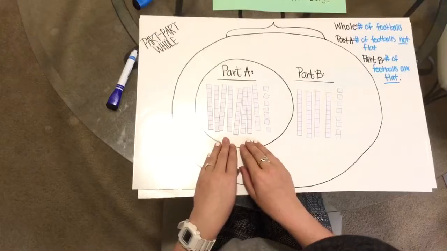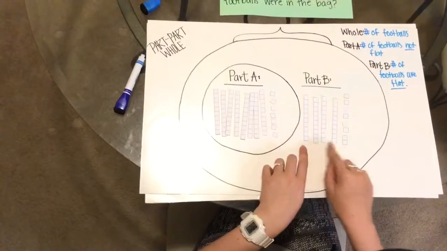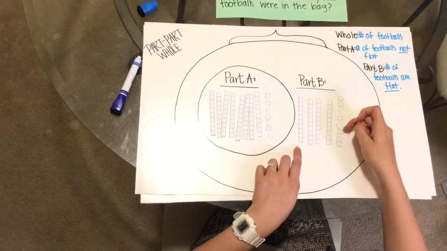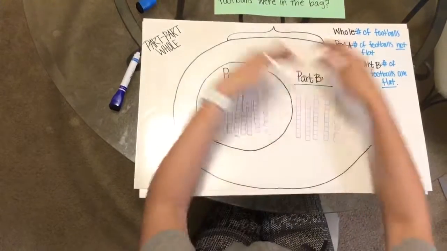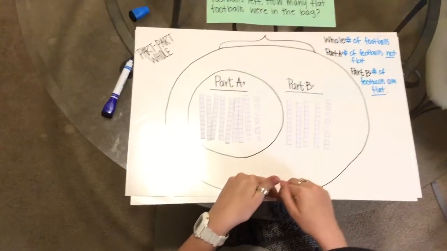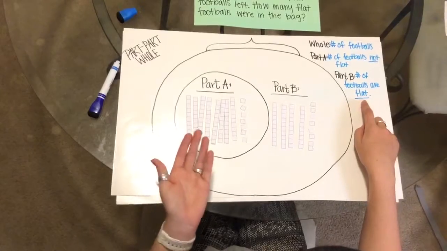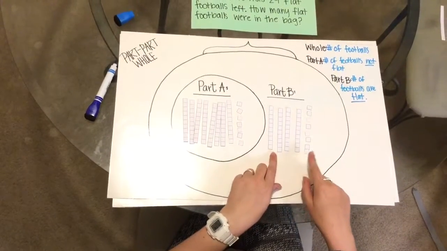So we have 87 plus 48 is our whole of 135 footballs. So the number of footballs that are flat is 48.